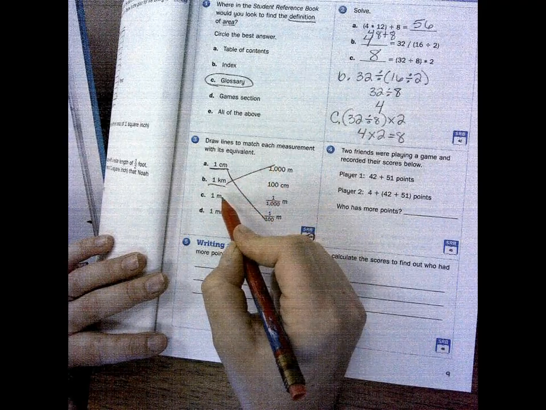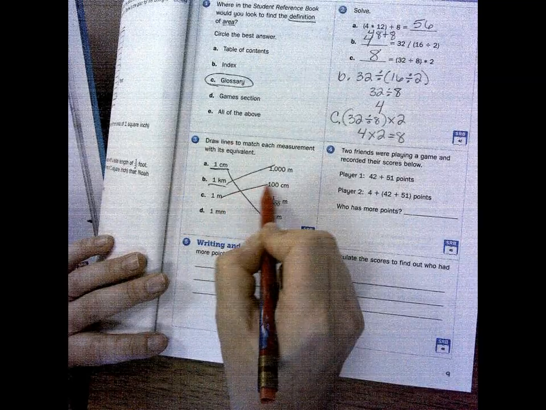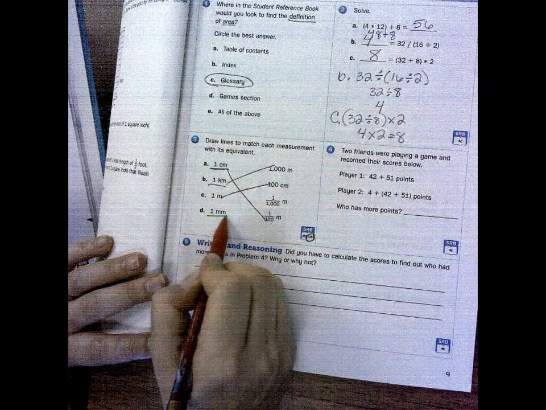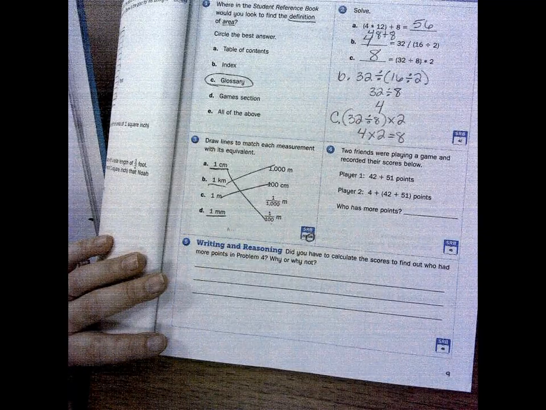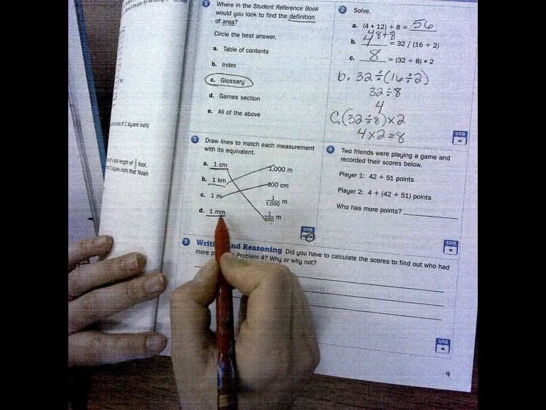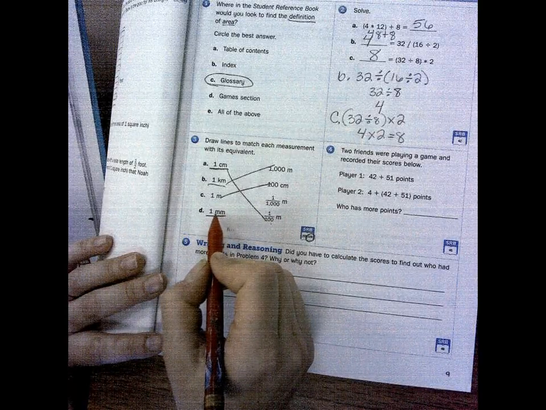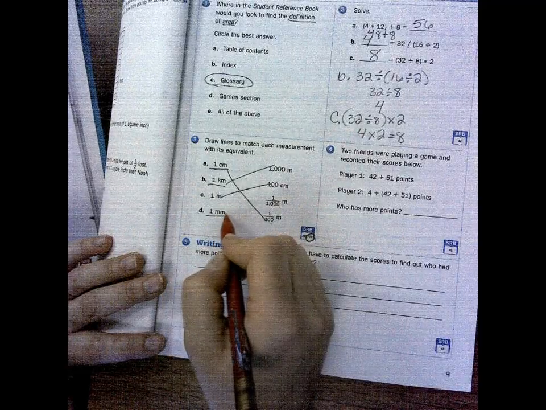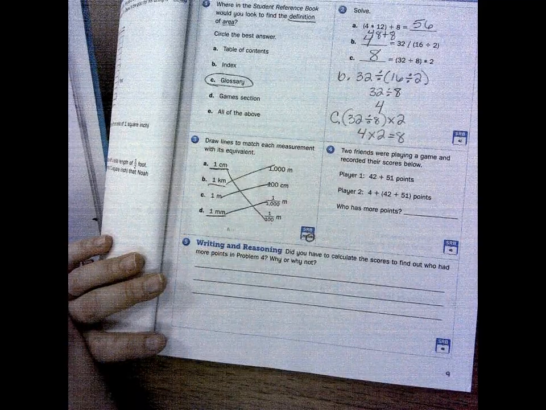1 meter is, and we talked about this already, 100 centimeters. And a millimeter is teeny, tiny. There are 10 millimeters in a centimeter, but there are 1,000 millimeters in a meter. So it makes up 1 out of 1,000 pieces.